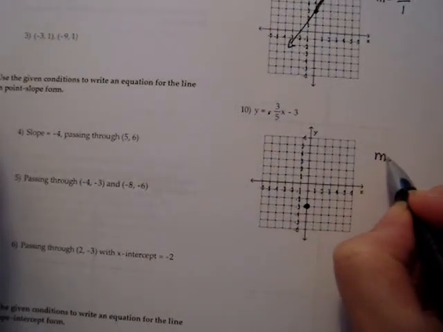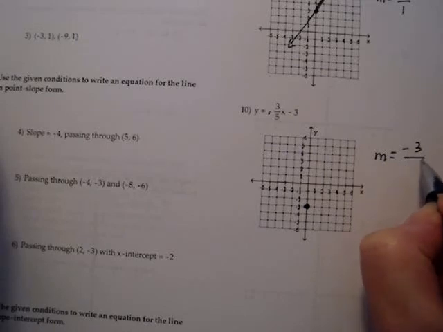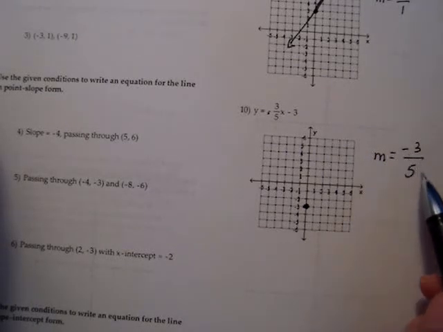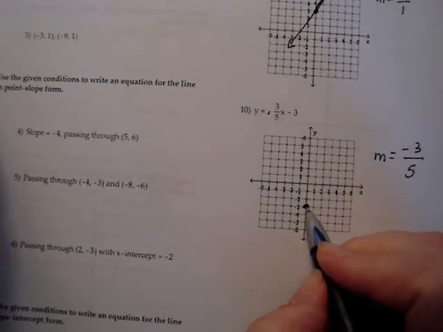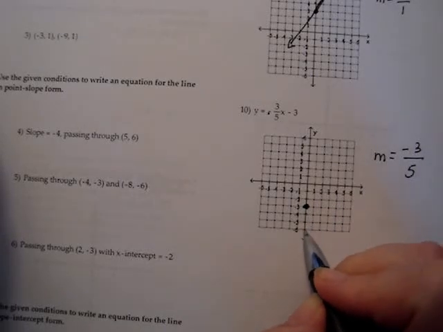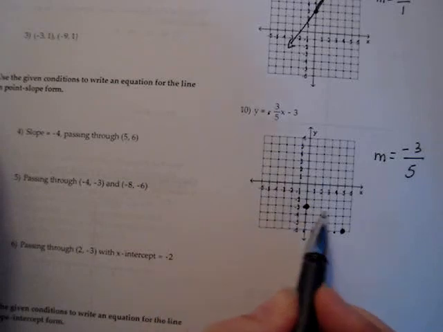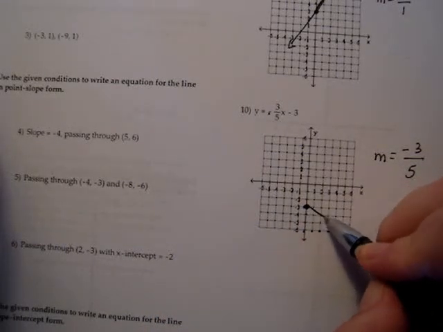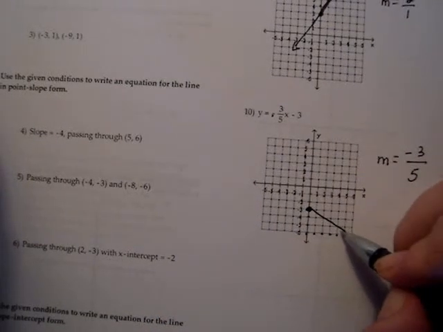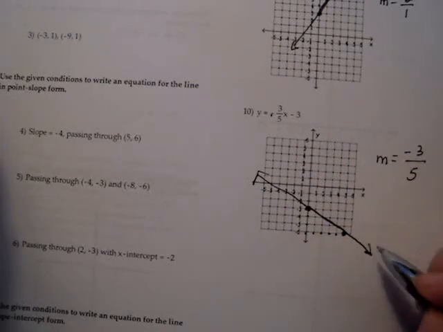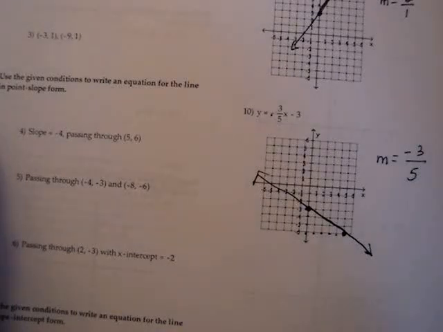When I think about slope, I usually think about the sign as going with the top number. So this is telling me to go down 3 and right 5. So that's what I'm going to do. Down 1, 2, 3, right 1, 2, 3, 4, 5. There I am. There's another point on the line, and now I should use my straight edge and connect those points, and there I go. Easy, easy, easy. Don't pick points.